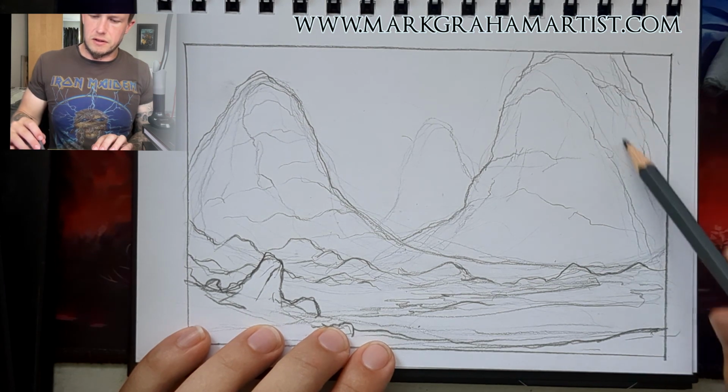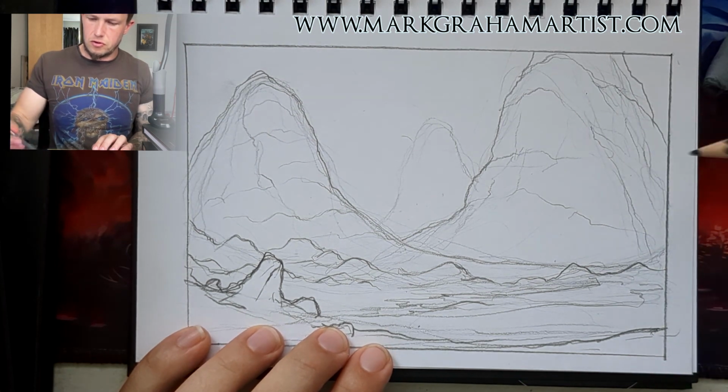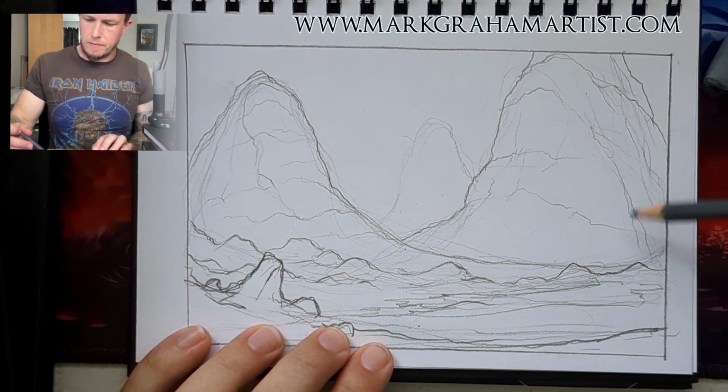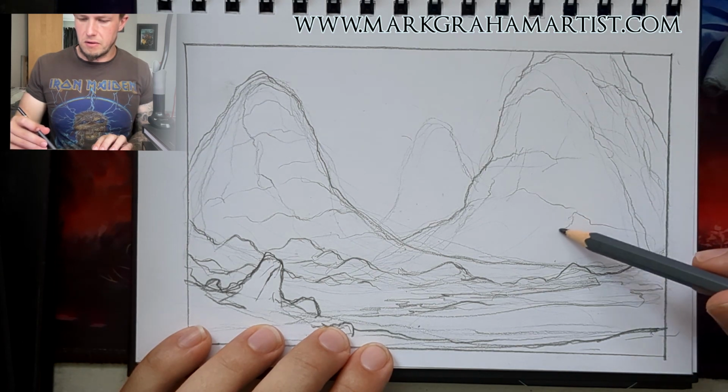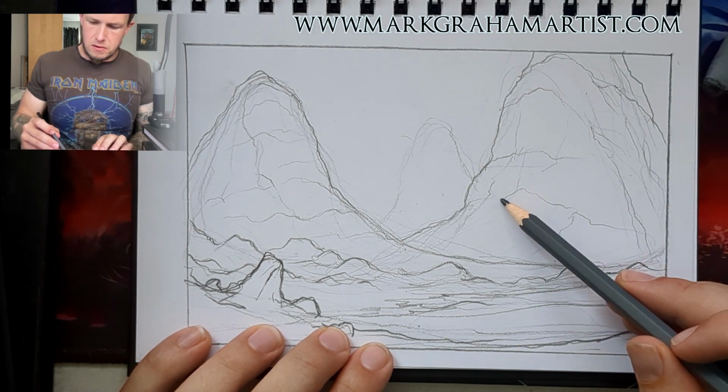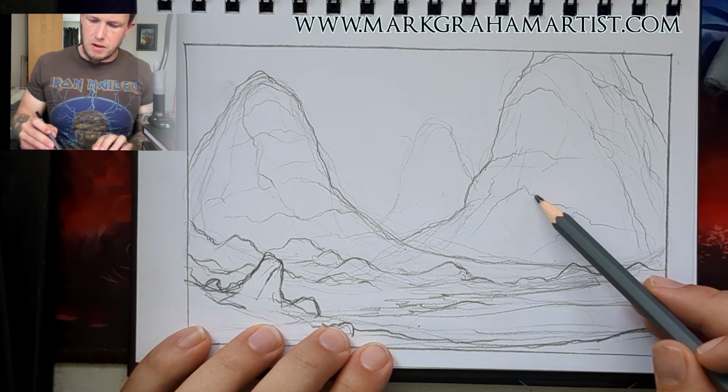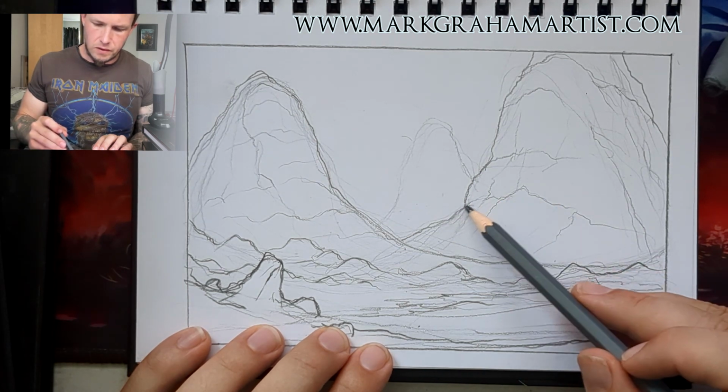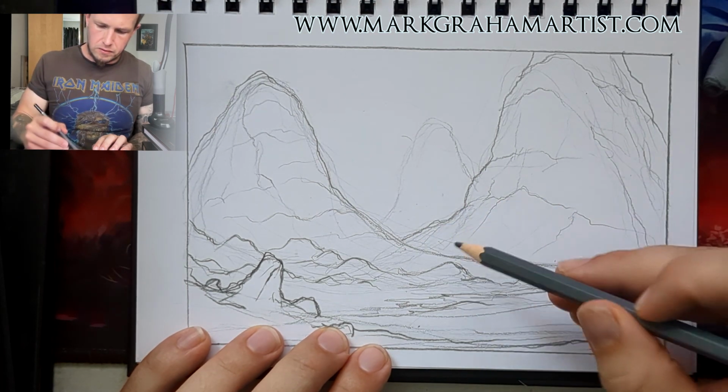Mountains are probably the easiest thing to draw and paint, I'd say. Maybe I'm biased though, because I love mountains. I'm quite a simple person. I like mountains, trees, rivers, and forests. That's all I need.